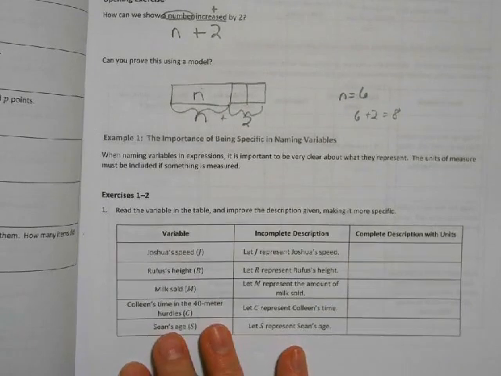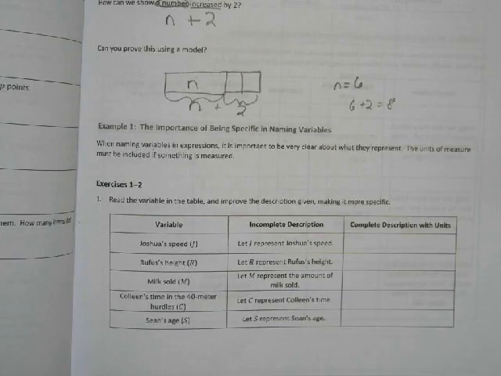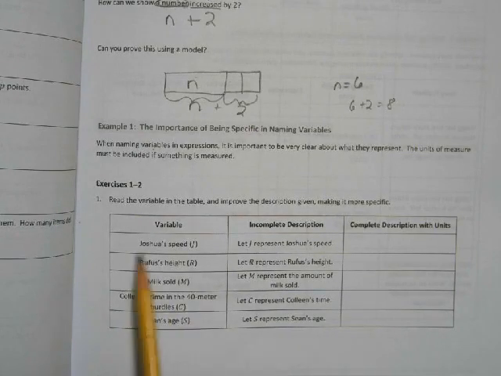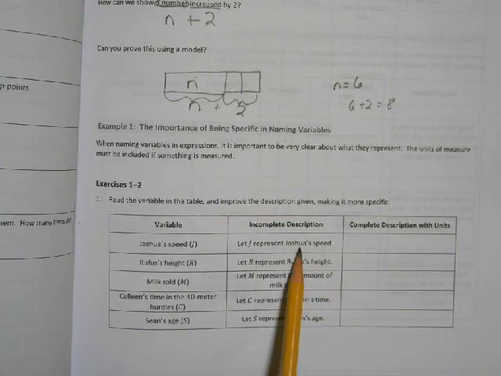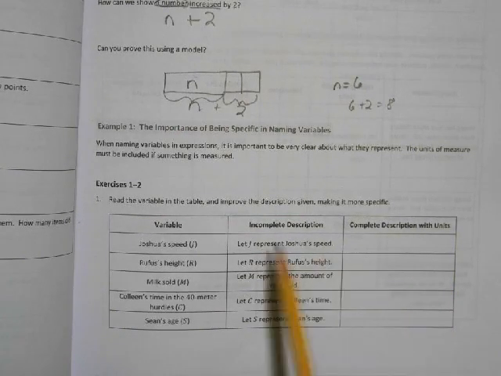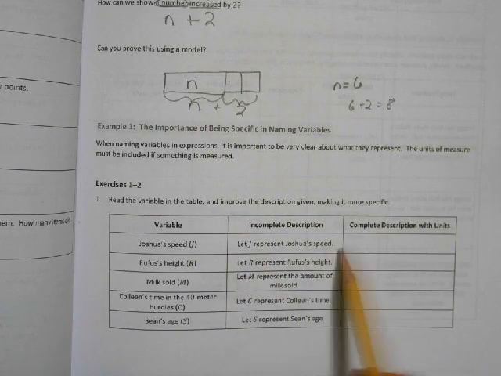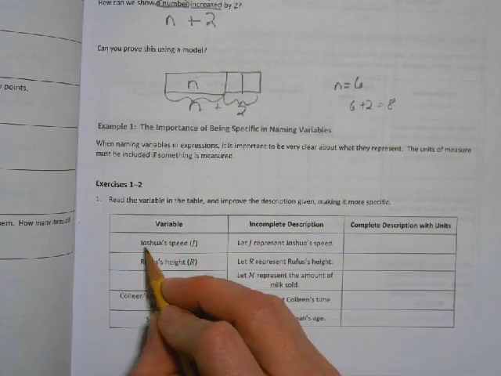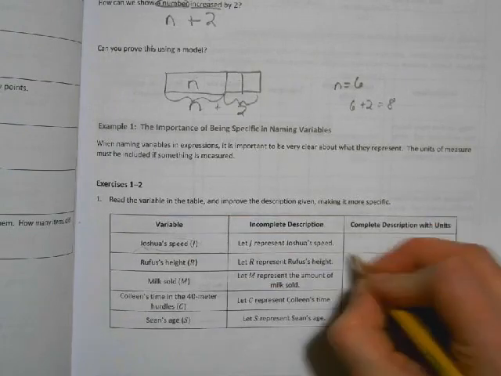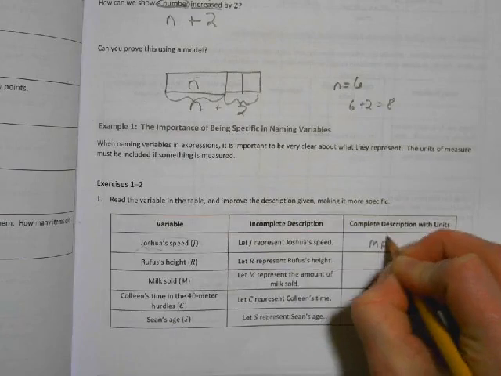So that's that idea. Moving down here, it says, read the variable in the table and improve the description given, making it more specific. So Joshua's speed, let J represent Joshua's speed. Complete description with units. So the key here is that your description matches or is a measurable thing. And so the description in units, we would say it's Joshua's speed. And we can just say he's in a car, and we would say miles per hour.